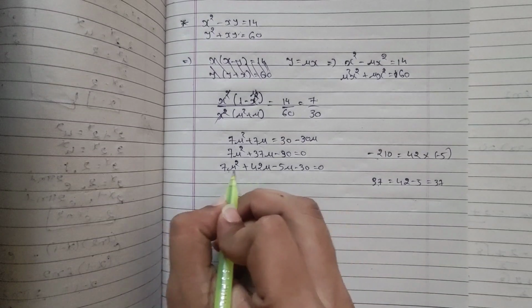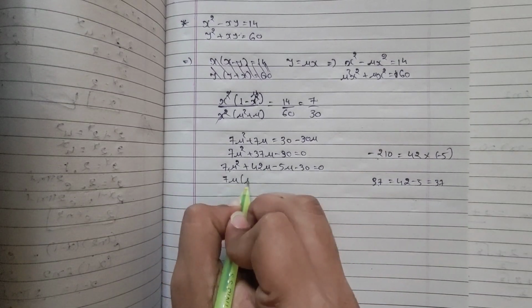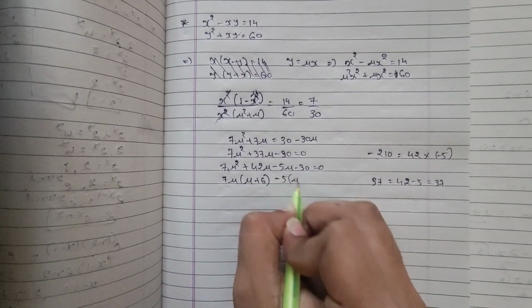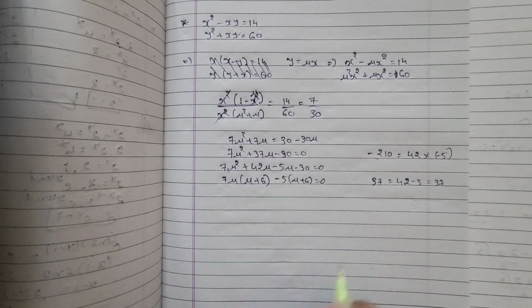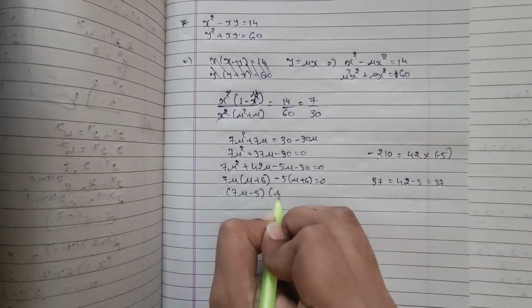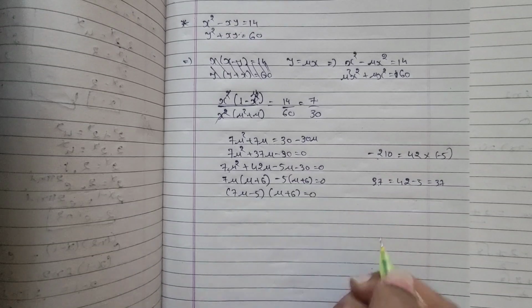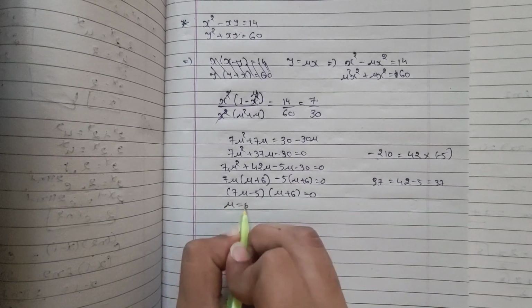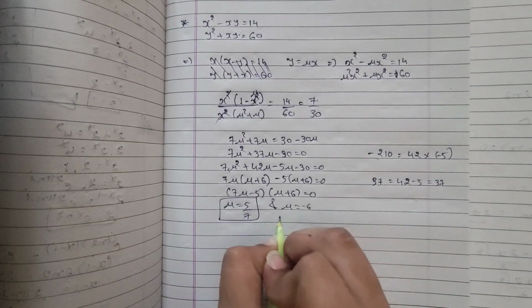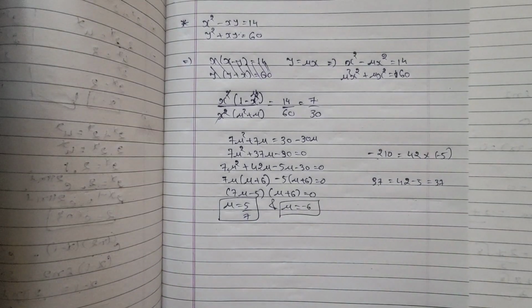Now if I take 7u common from here, then what will remain? u plus 6. Now if I take minus 5 common from this, then what will remain? u plus 6 equal to 0, right? So I will get 7u minus 5, u plus 6 equal to 0. So u equal to 5 by 7 is our first value. Second will be u equal to minus 6, but this is not our final value obviously, right?